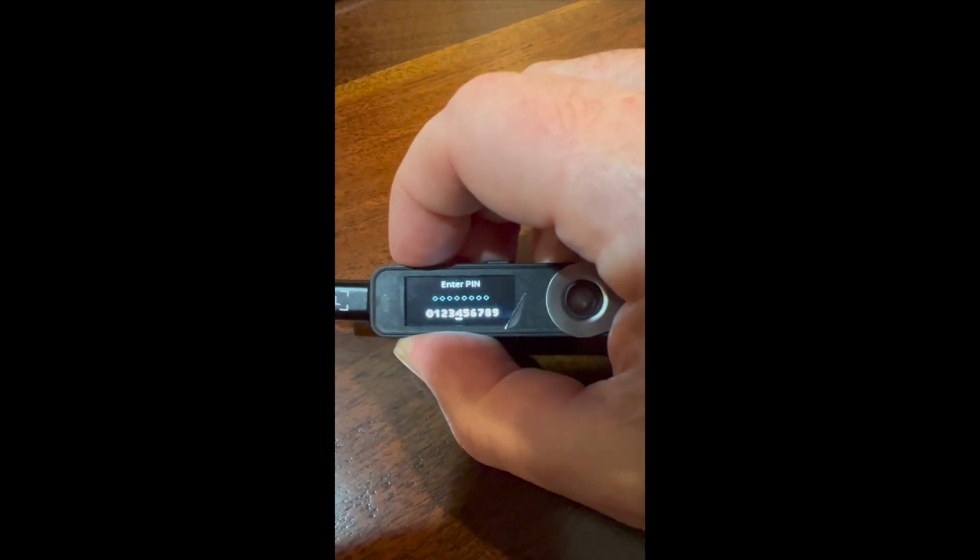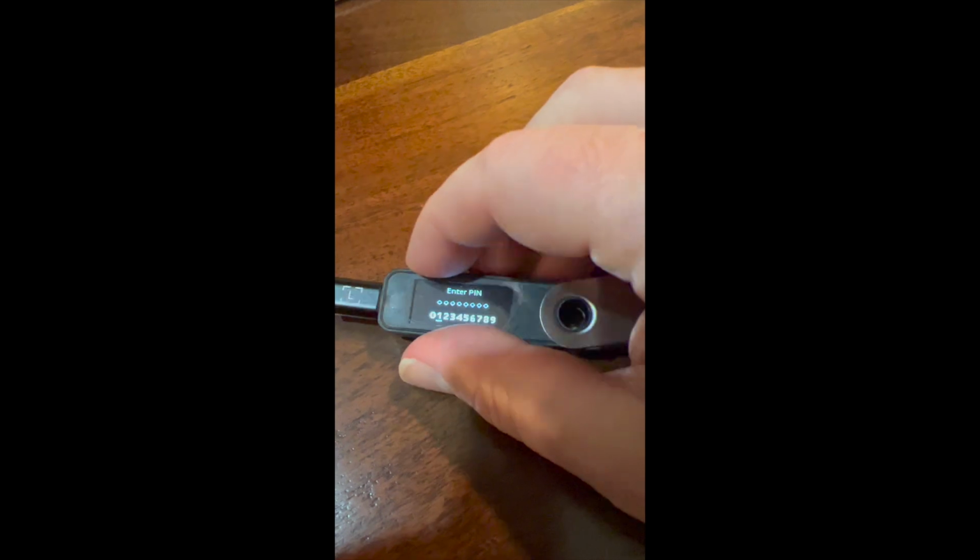We're going to start with the little Ledger. And one thing I do want to warn people: remember your PIN. There's a choice with this, and this nearly tripped me up because I didn't actually remember my PIN. You have to enter your PIN every time you use the device.